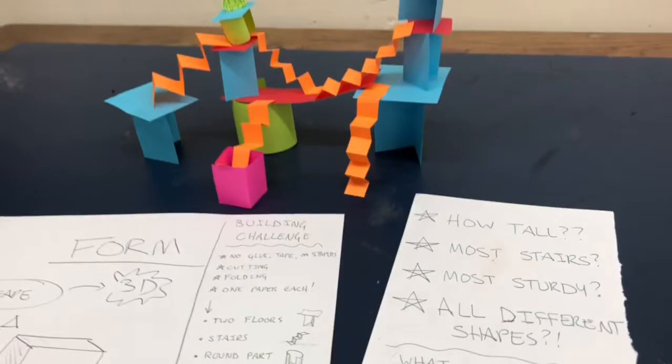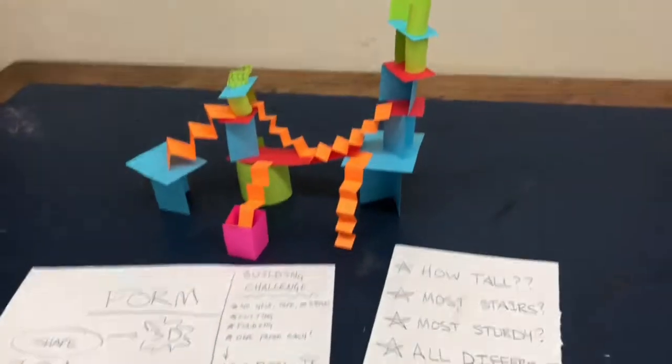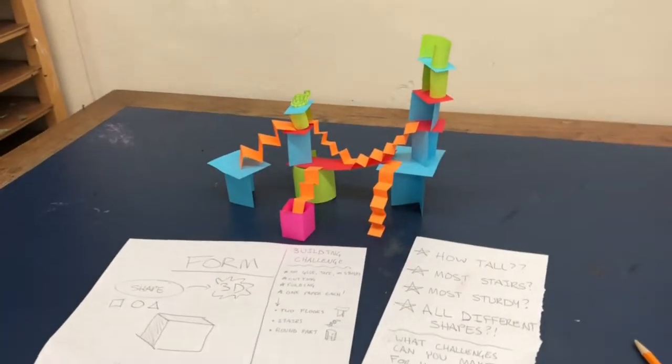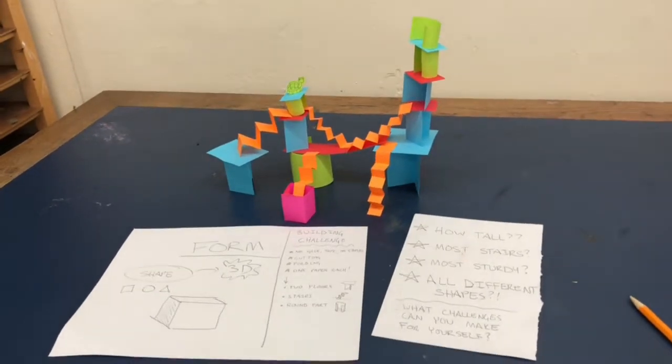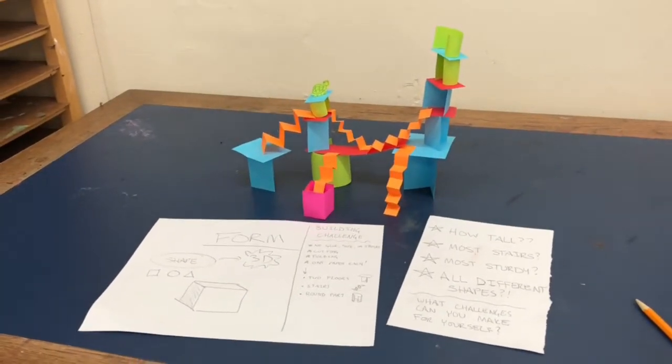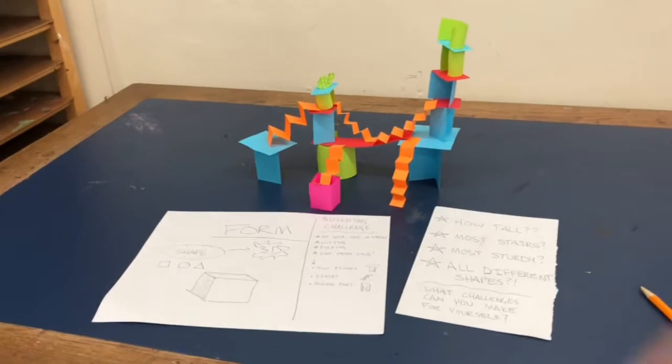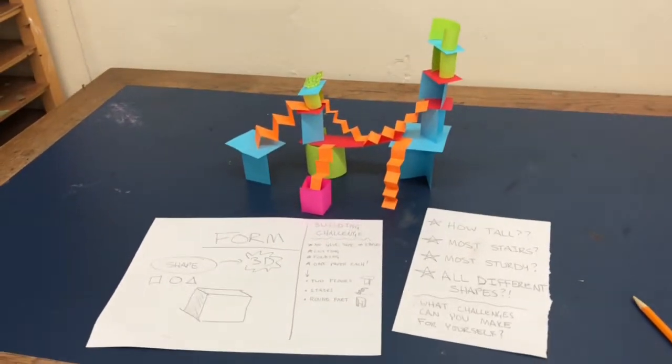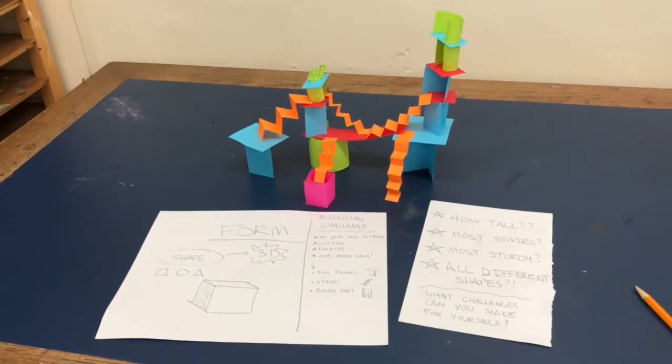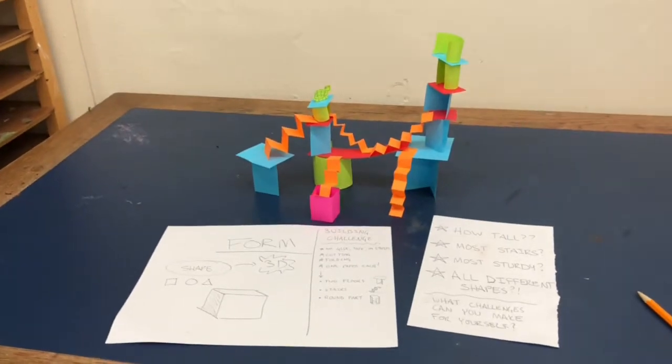And we can think about some challenges in class. How tall can you get it? Who can have the most stairs? Can you make the most sturdy that doesn't blow over in the breeze? Maybe you only use different shapes, no repeating. Or maybe you can think of a better challenge that you want to try and challenge your group with.